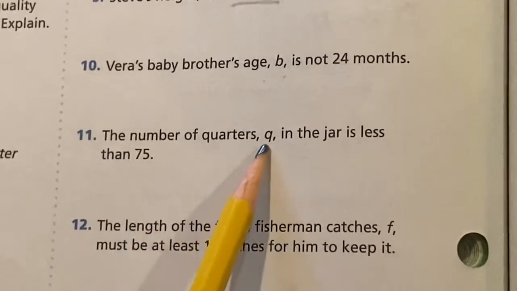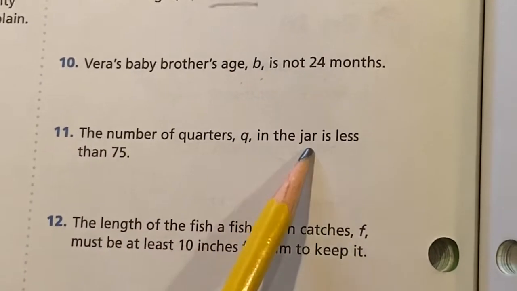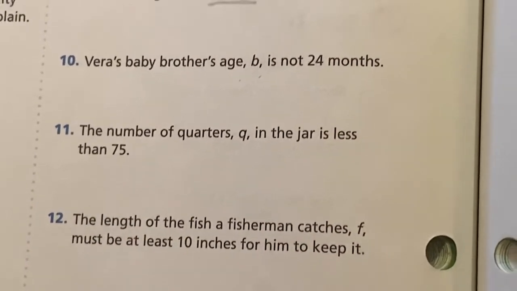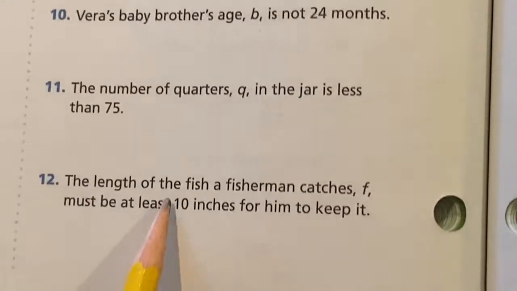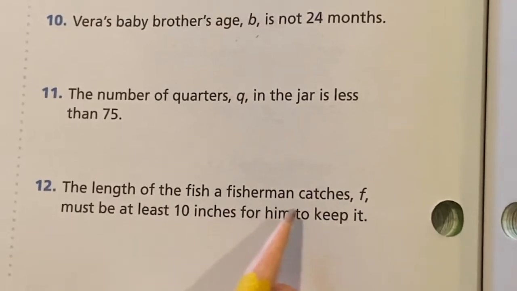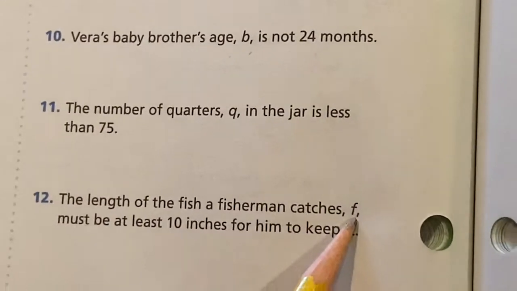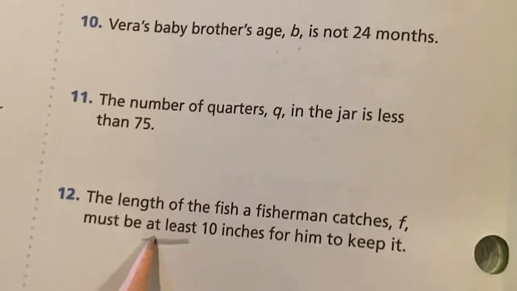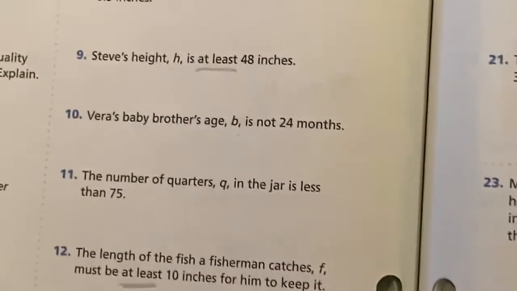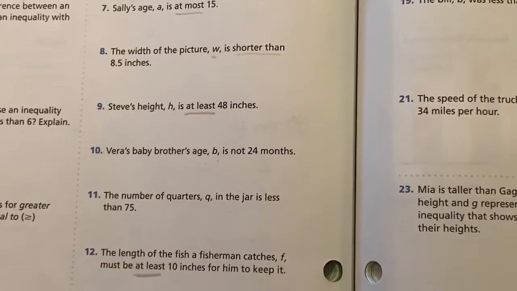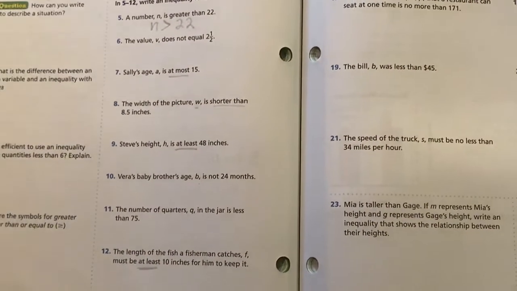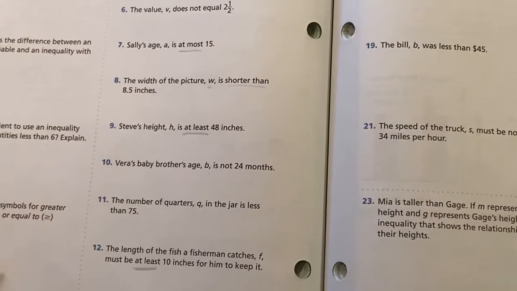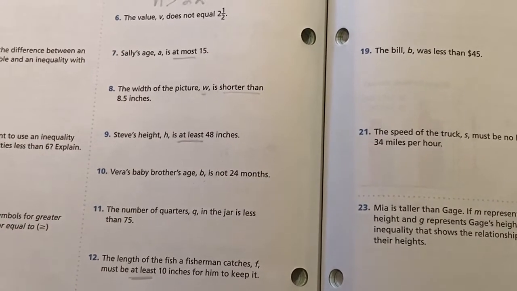The number of quarters, Q, in the jar is less than 75. And finally, the length of the fish a fisherman catches, F, must be, here's that phrase again, at least 10 inches for him to keep it. Okay, so write an inequality for each of those. When you're done, unpause the video and come check your answers.